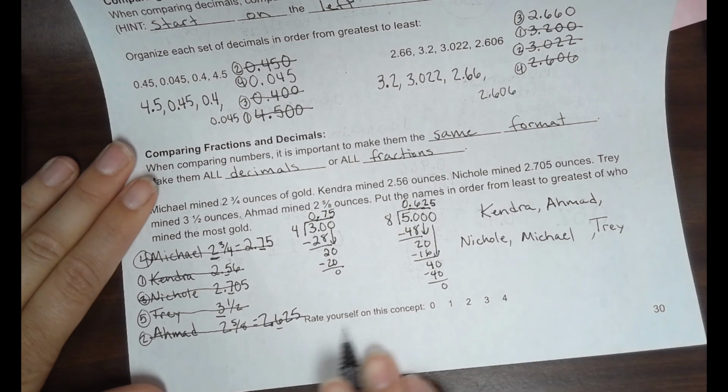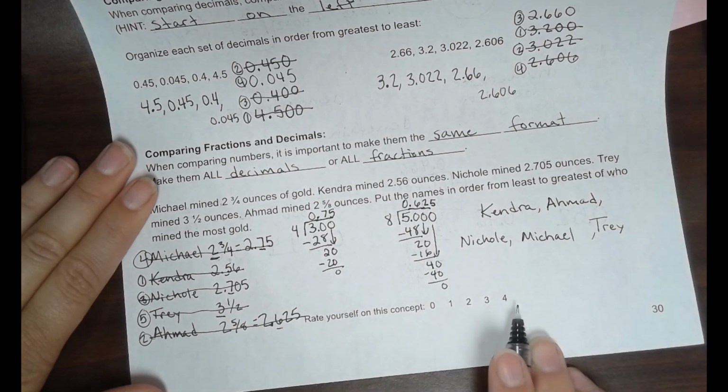Okay, rate yourself on this concept. Are you a 0, 1, 2, 3, or 4? Circle it. Take a picture and turn it in on your math menu.